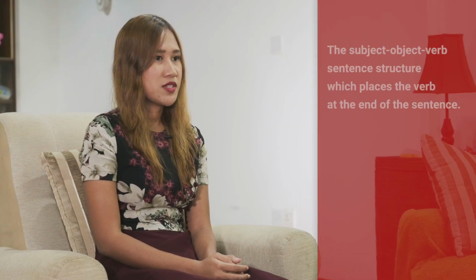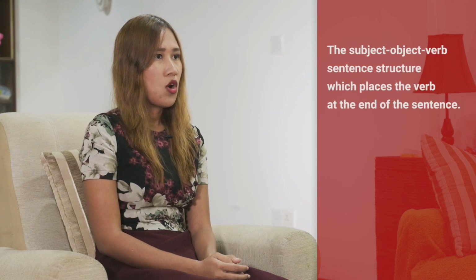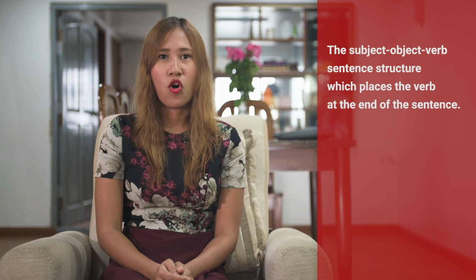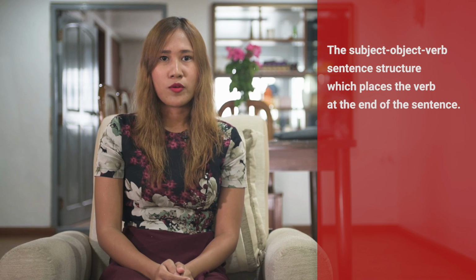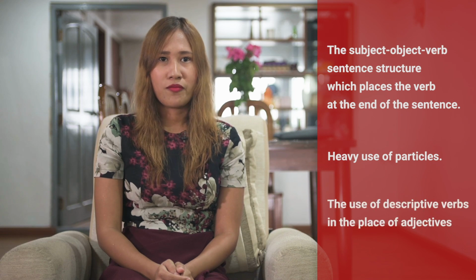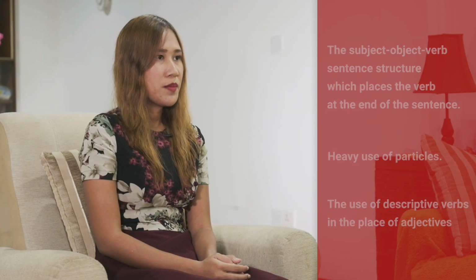Burmese grammar is very different from English in several ways. The subject, object, verb sentence structure, which places the verb at the end of the sentence, is perhaps the most important difference when compared to English. Another major difference is the heavy use of particles, which take on a variety of roles. The use of descriptive verbs in place of adjectives is yet another. Most Burmese words are monosyllabic, although words coming from Sanskrit or Pali are polysyllabic.